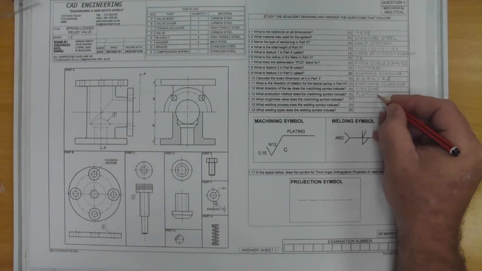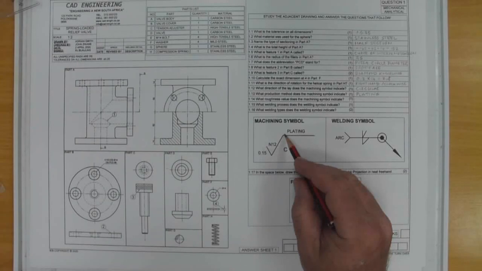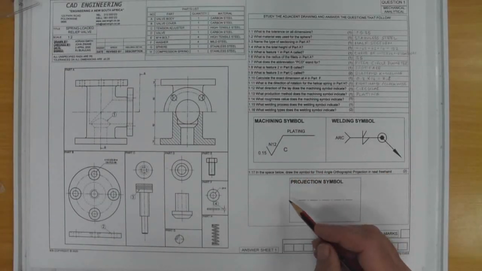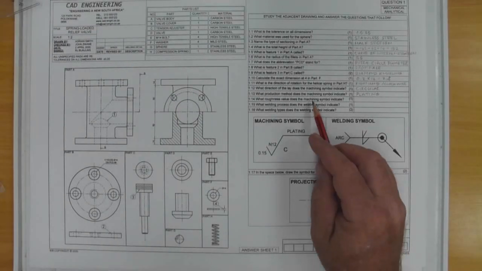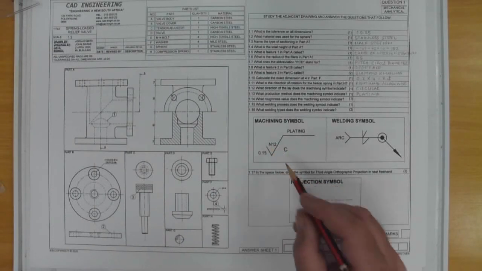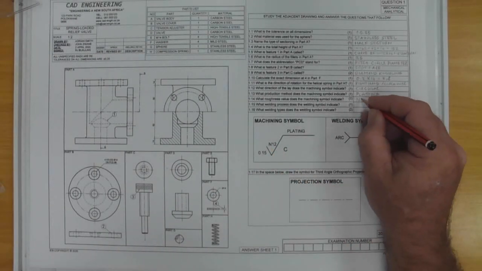You don't have to understand what plating really means, just understand that this is the production method and give that answer. Okay, what is the roughness value? This is the roughness value, there is N12.